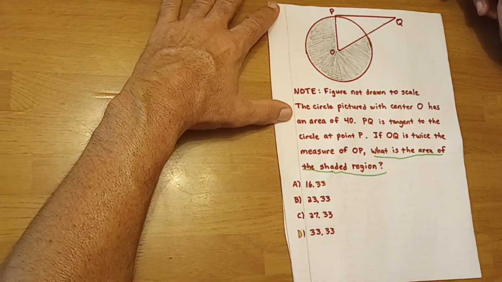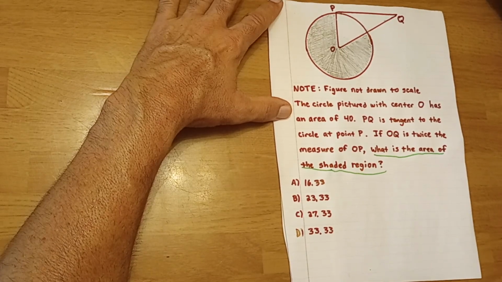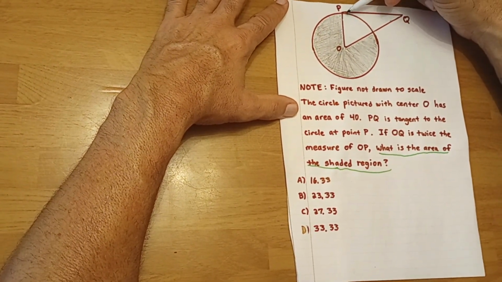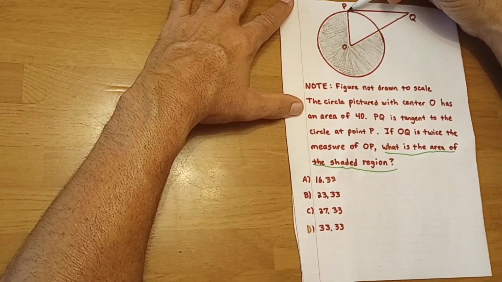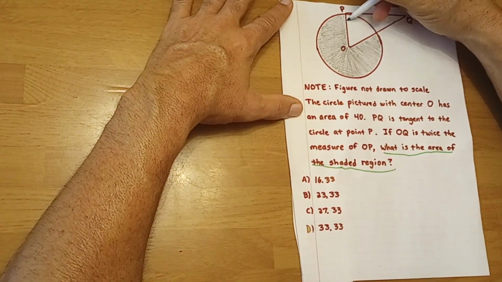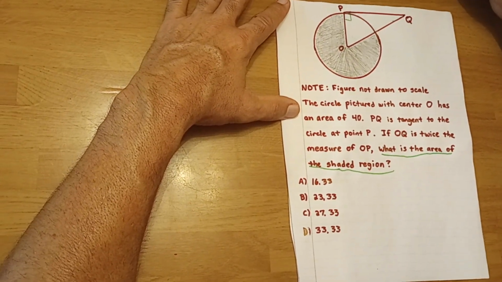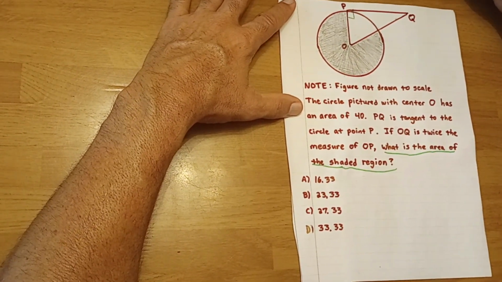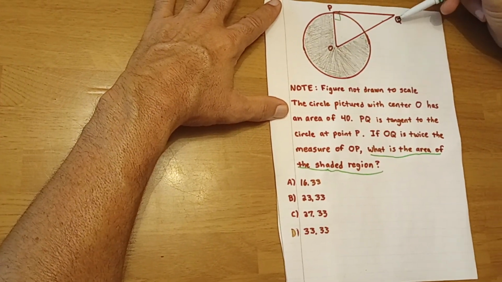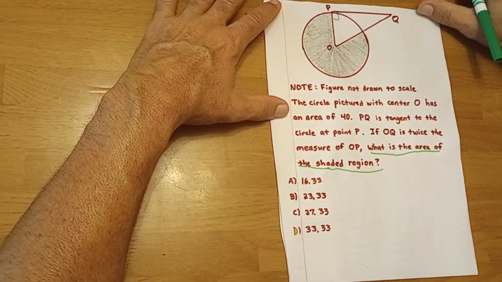The first thing I think that we need to remember is that whenever we have a line that is tangent to a circle, that means that it touches the circle at exactly one point. If we draw a line from that tangent point to the center of the circle, that forms a 90-degree angle. So we'll draw that box to show that the angle is 90 degrees. And we also should remember here that it says that OQ, which is the hypotenuse, is twice the measure of OP, which is the radius, okay?